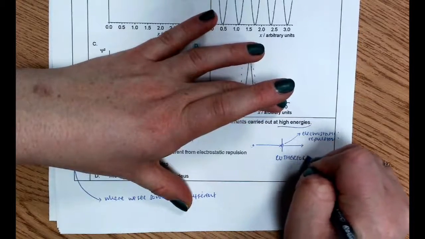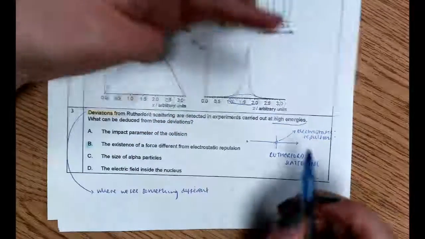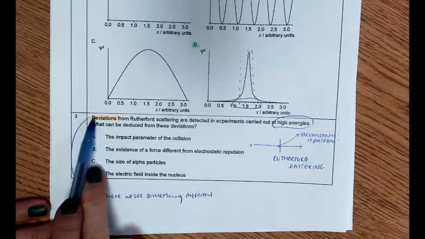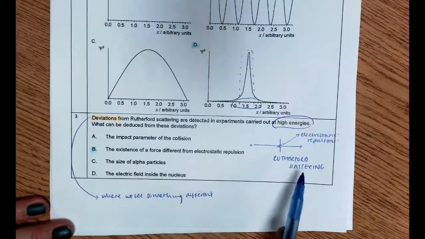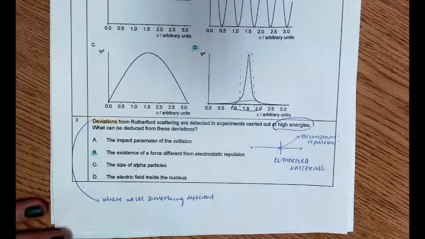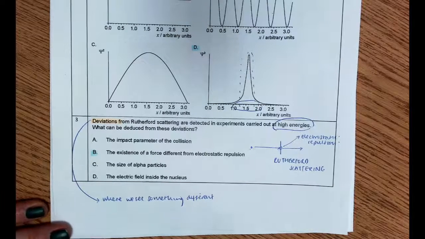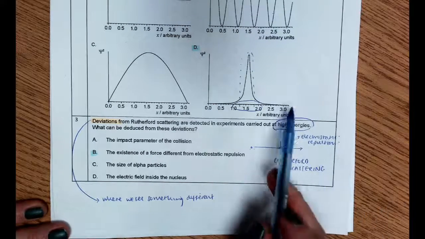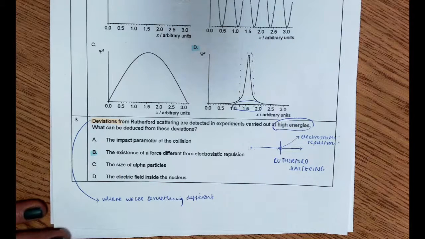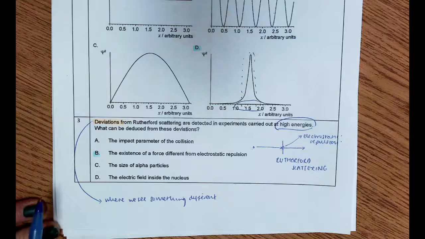This is important. The question asks, when we did this experiment with very, very high energy, we saw a deviation from this. This didn't happen. So that must mean that if we didn't get this deviation due to electrostatic repulsion, there must be another force acting to oppose it at the point where we don't see it happening. That's why it proves the existence of a different type of force. It doesn't get explained by any of the other options.